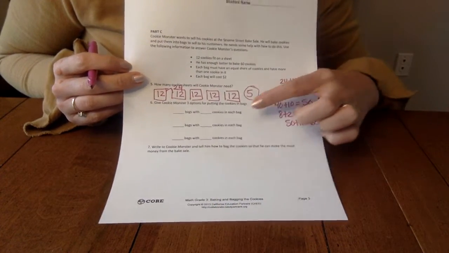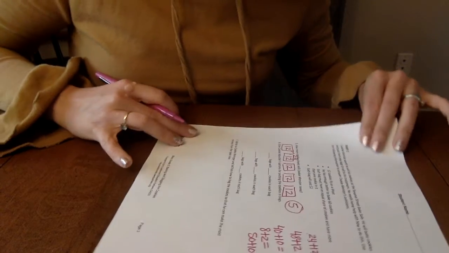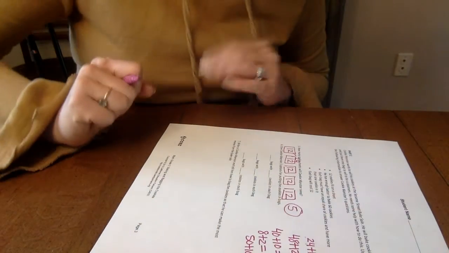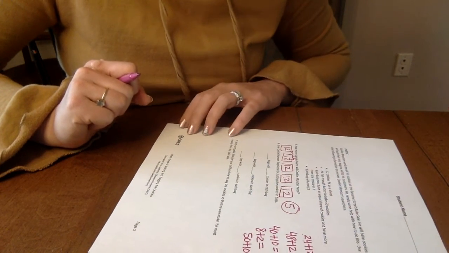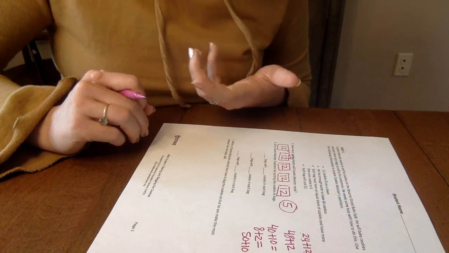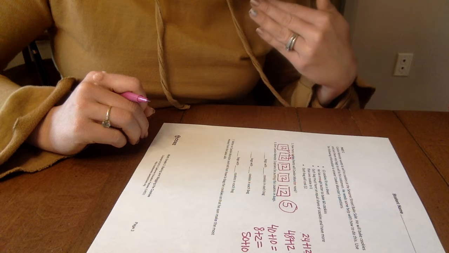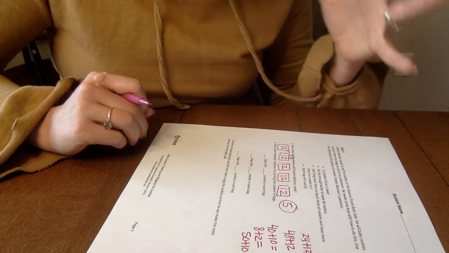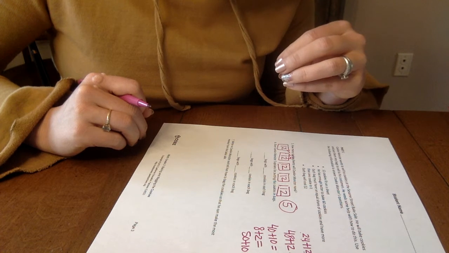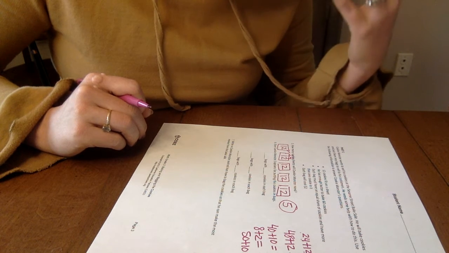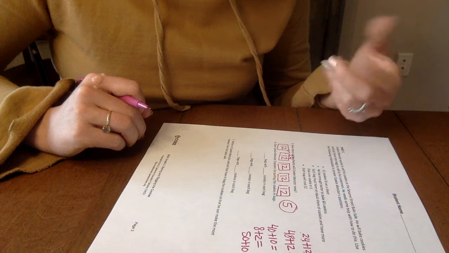So now I'm going to come down to number 6. Number 6 says, give Cookie Monster 3 options for putting the cookies in bags. So I was told that I need to put the cookies into bags, and I know that there are 60 cookies. So I have to get up to 60 somehow.